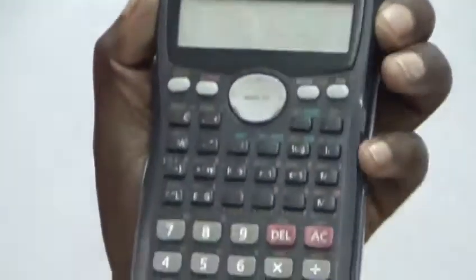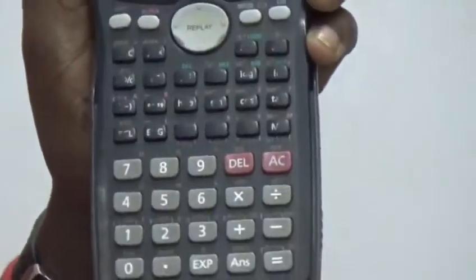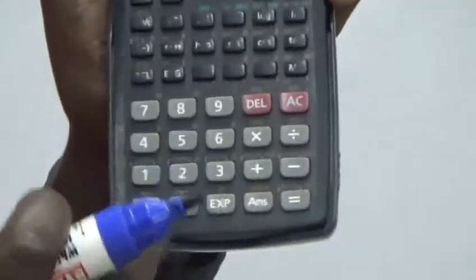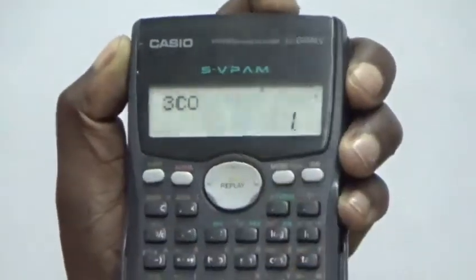But when it comes to another type of calculator, which is FX100, it is different. I'll press 3, then I press shift, then division. Then I start with 1. Then I start with 0, it will give me 1.